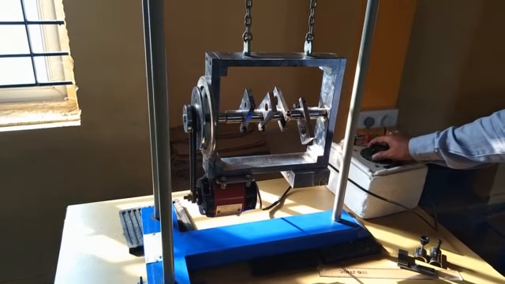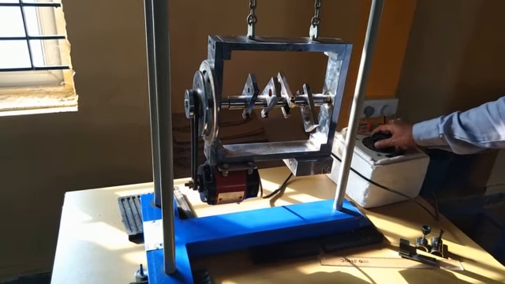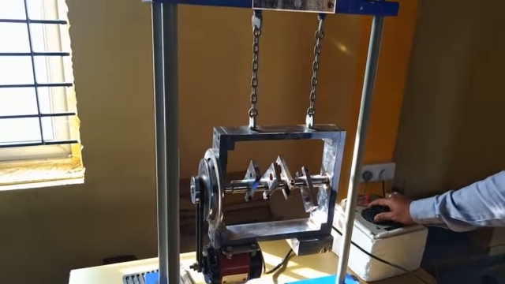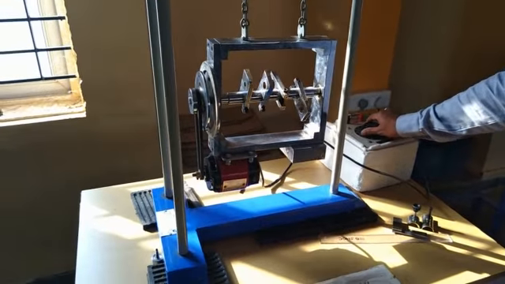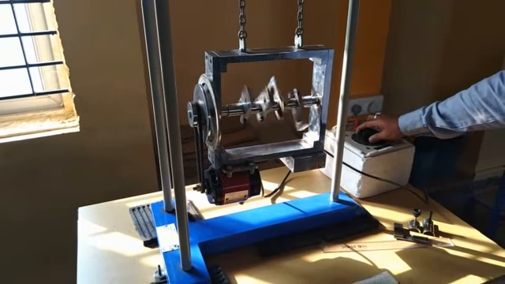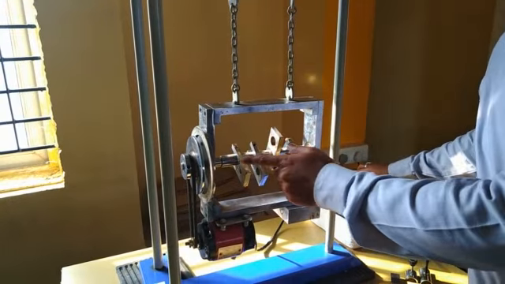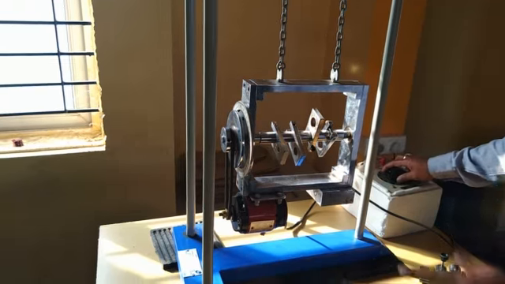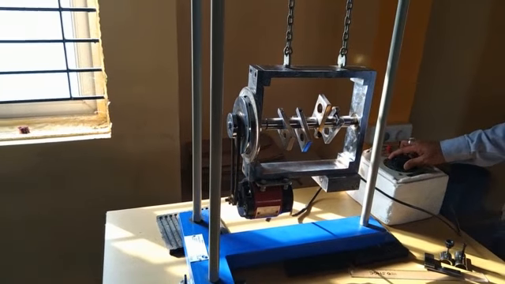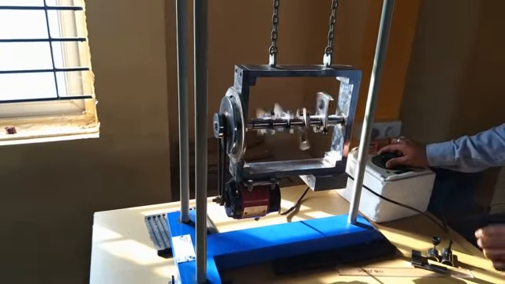This is a setup of balancing of rotating masses. First, I would like to show you what unbalancing is. Here you can see in this video there are a couple of masses mounted on the shaft which are not placed correctly. Because of that, you can see what is going to happen.